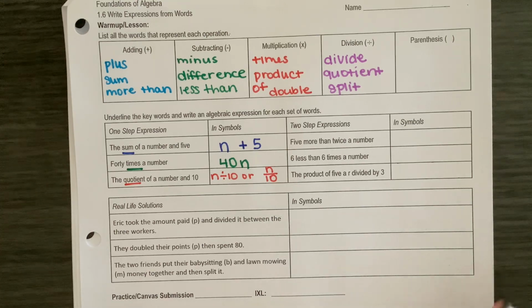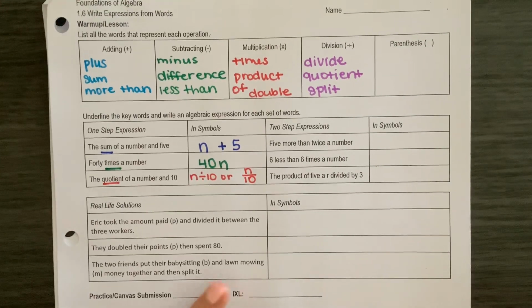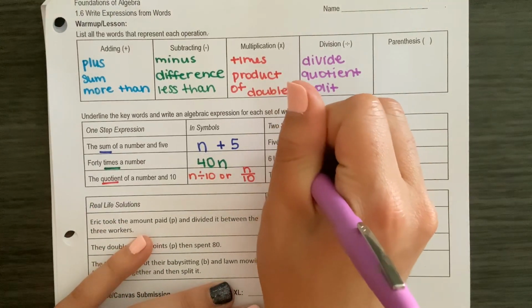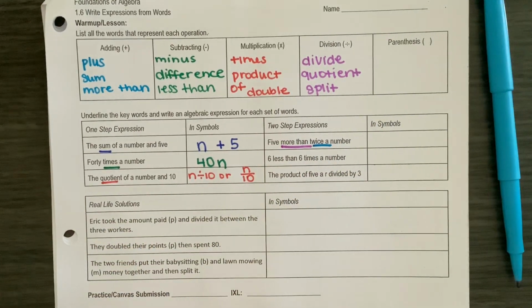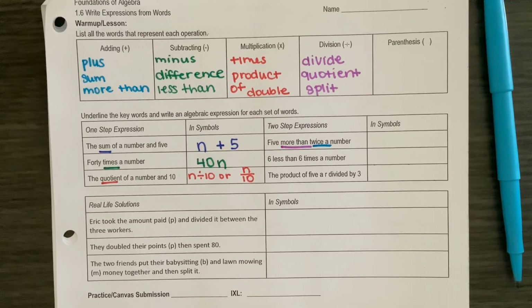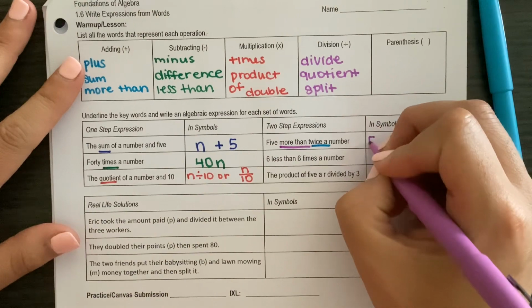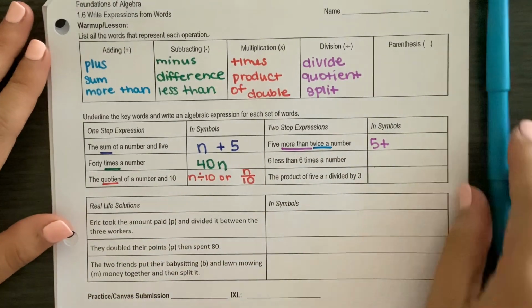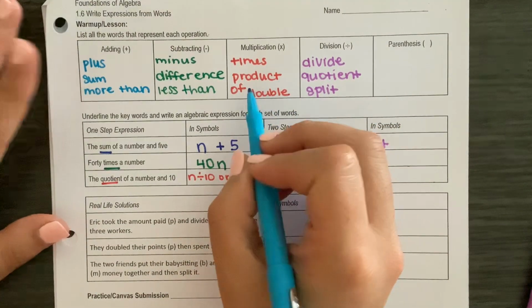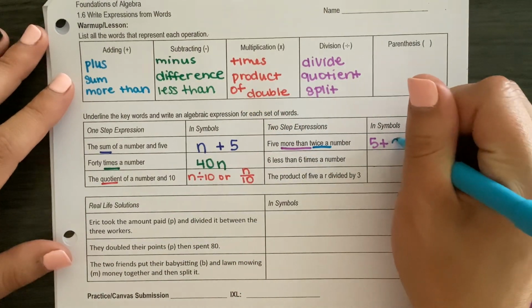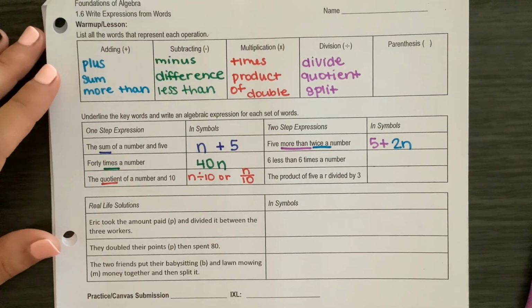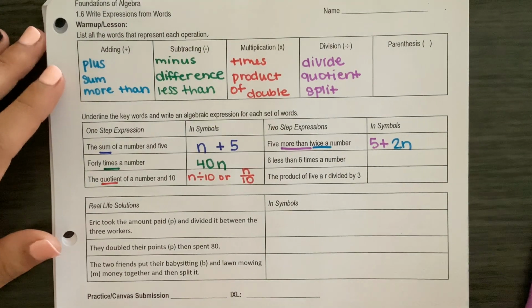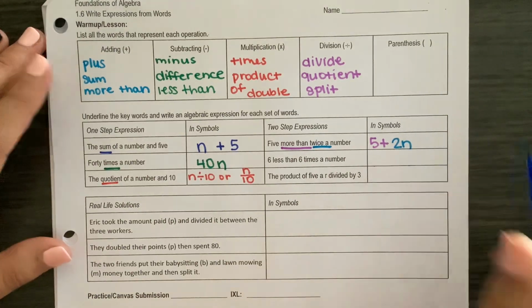Okay, now let's look at our 2-step. So it says 5 more than twice a number. So 5 more than is 5 plus. Twice and double are very similar words. So twice means 2n, twice a number. It is 2 steps because we have addition and we have multiplication.